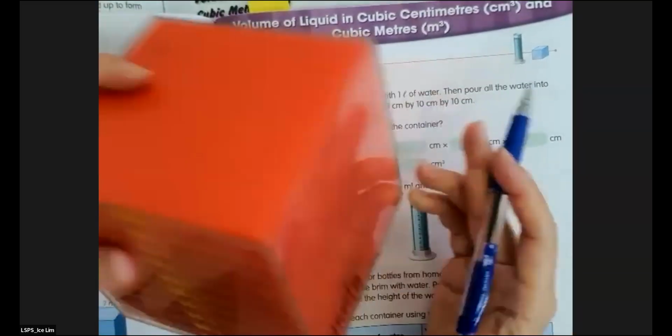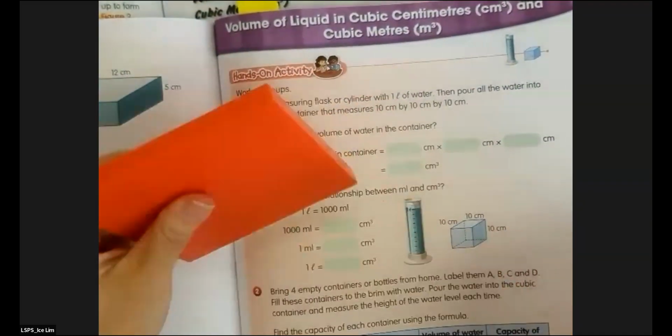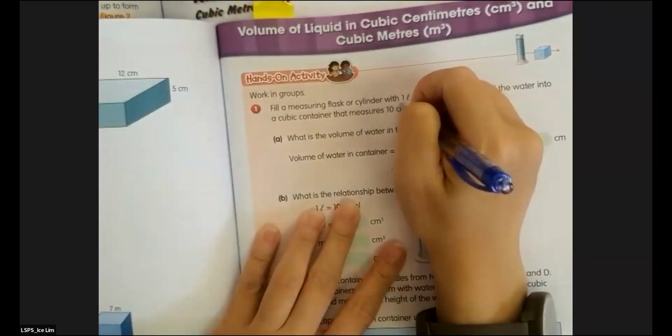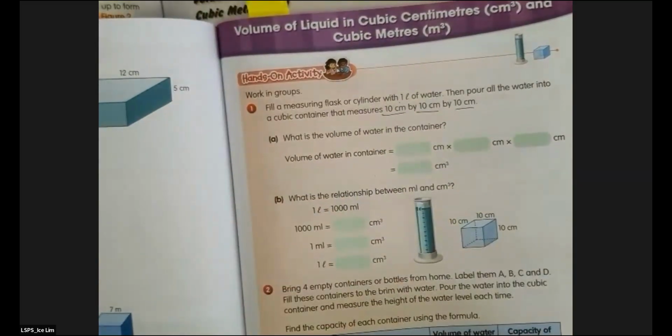I'm not pouring liquid in, I'm pouring planks in, pieces like this, and it is 10 centimeters by 10 centimeters by 10 centimeters.